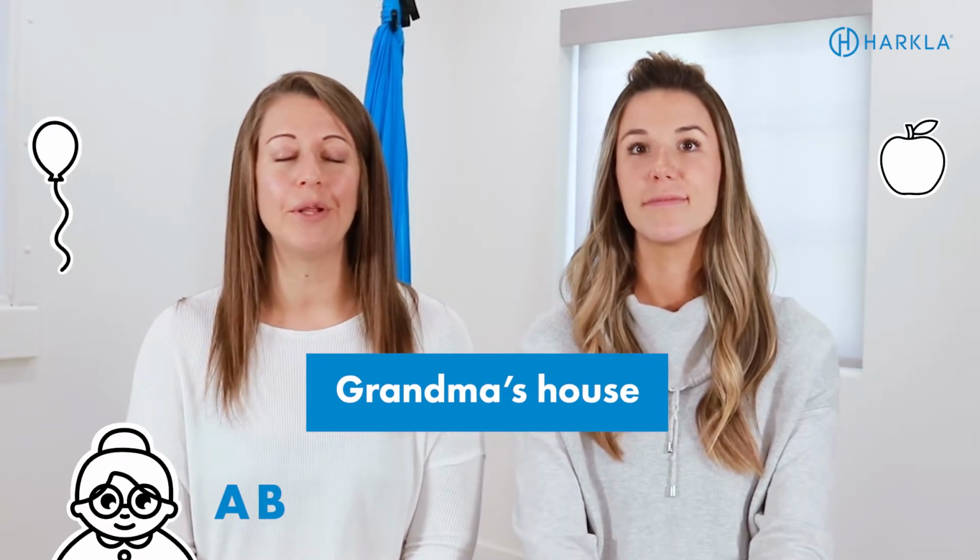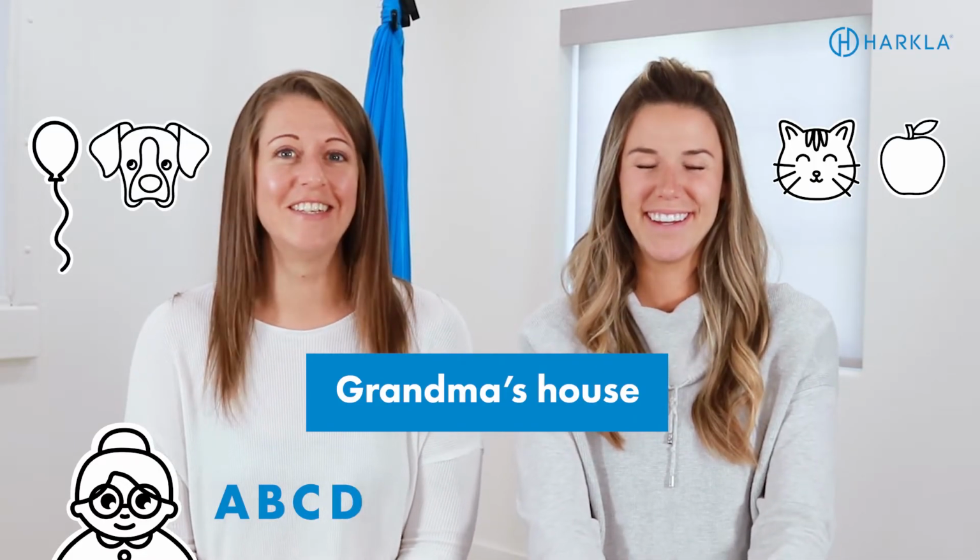Yes. For older children, we love the game, I'm going to grandma's house and I'm bringing an apple. And then Jessica, who's my partner, would say, I'm going to grandma's house and I'm bringing an apple and a balloon. And then I'm going to grandma's house and I'm bringing an apple and a balloon and a cat. I'm going to grandma's house and I'm bringing an apple, a balloon, a cat, and a dog.